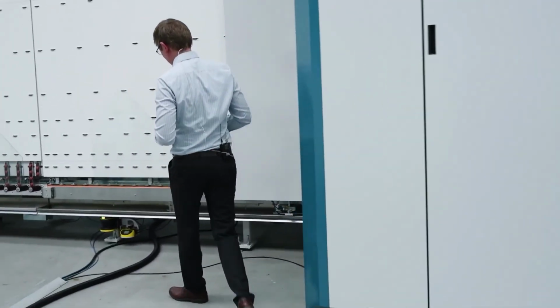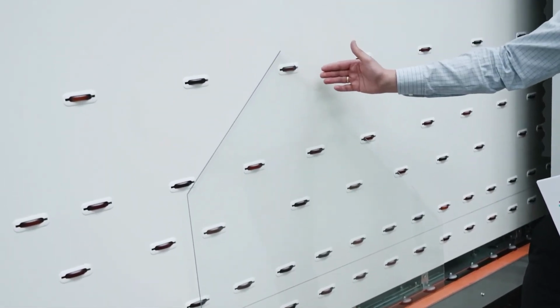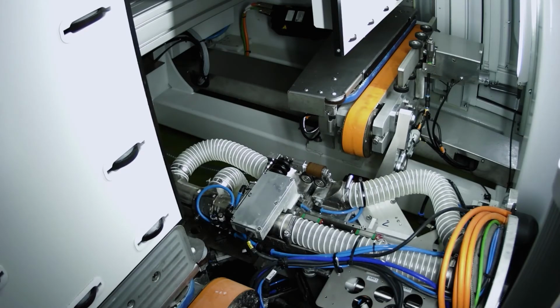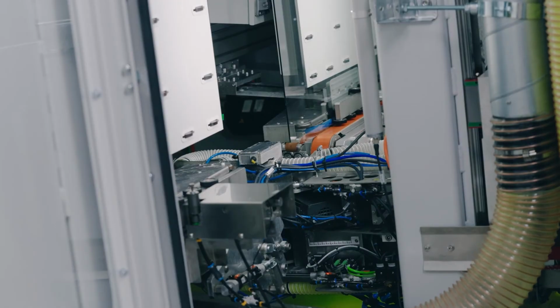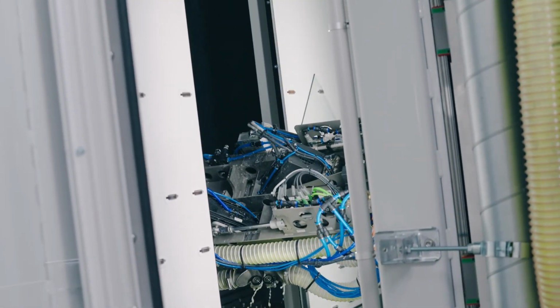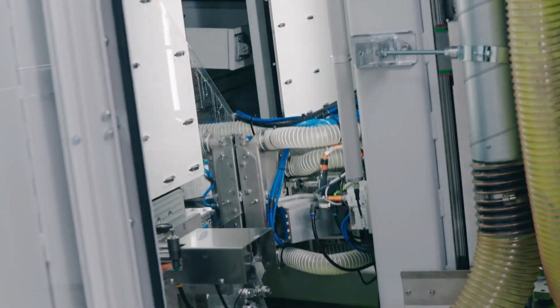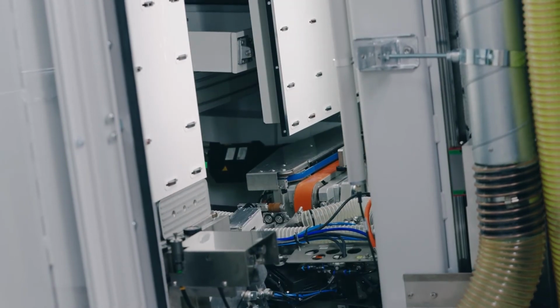Firstly, here we have a shape consisting of different angles. Some of them are 90 degrees and others are larger than 90 degrees. And now we will aris this glass pane and let's have a look together how it works. The glass is coming. The movements are very impressive.